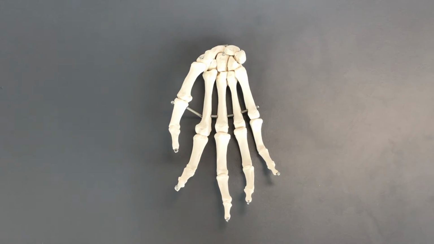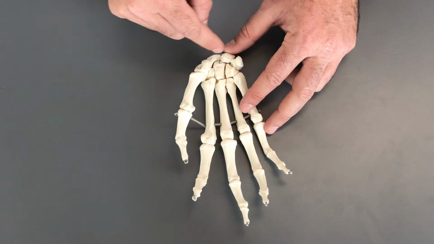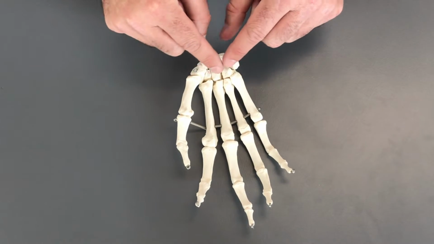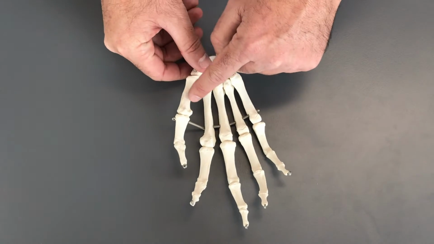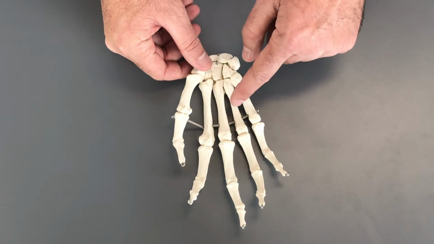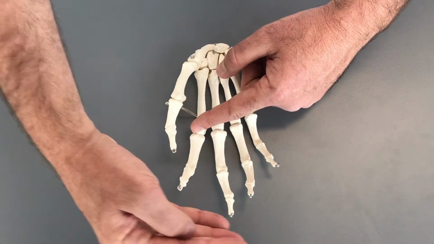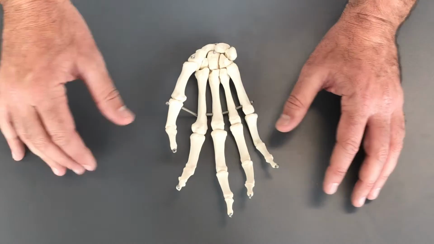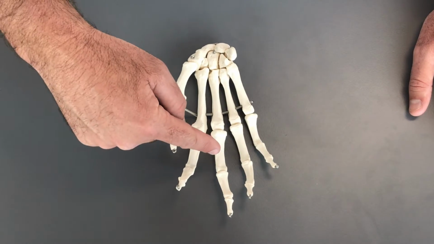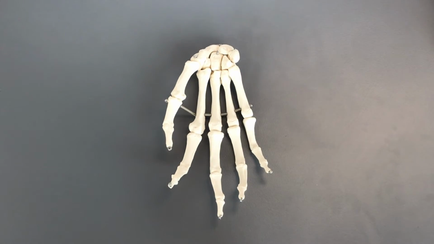So here we've got the hand. Now the hand has got three different sections. Here we've got the carpal bones. These are really short bones in here, small in structure, all formulating the carpals. They're also known as the wrist bones. These 5 long bones here represent the metacarpals, finishing there, and then everything that extends beyond that are the phalanges. So phalange, phalange, phalange, phalange, phalange. There's 14 phalanges in total, called proximal, middle, and distal. We'll go into more information on that in a later tutorial.